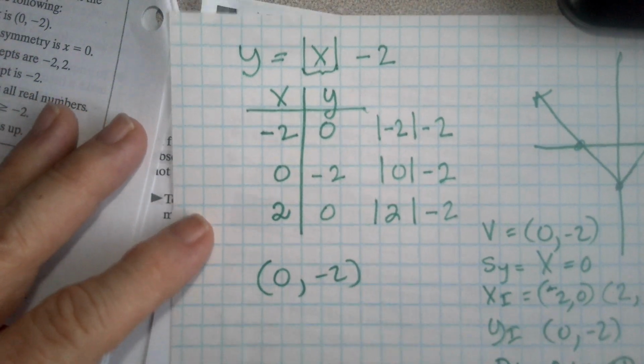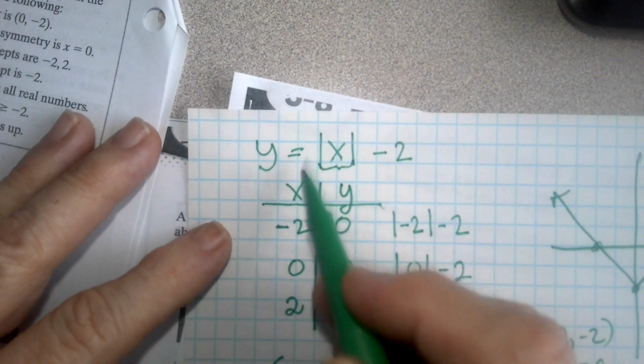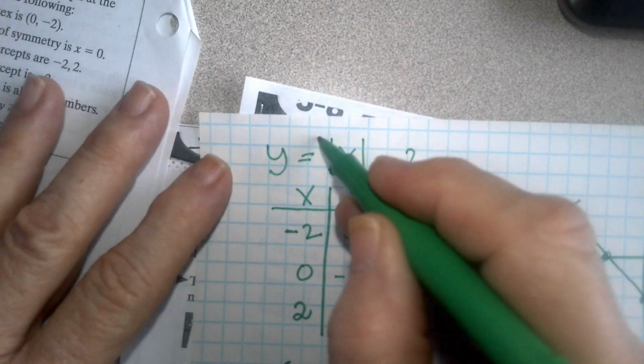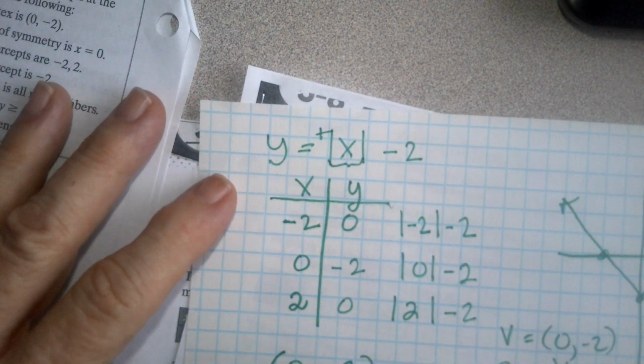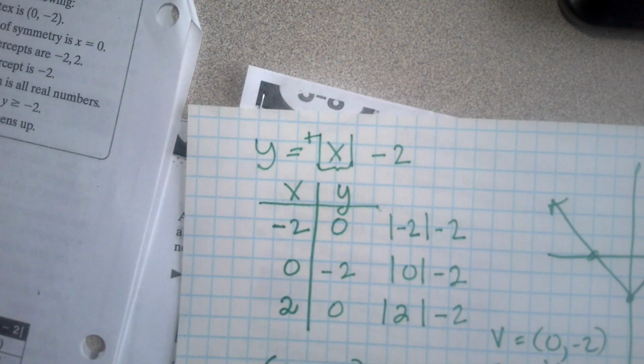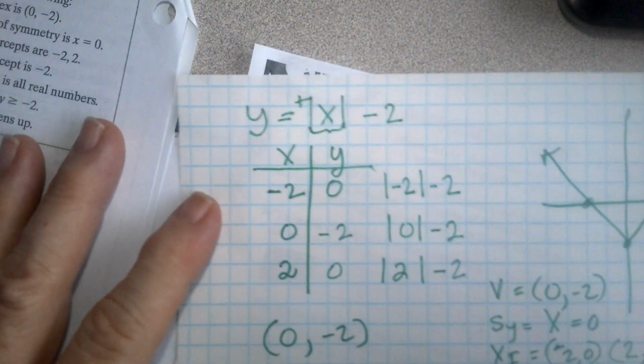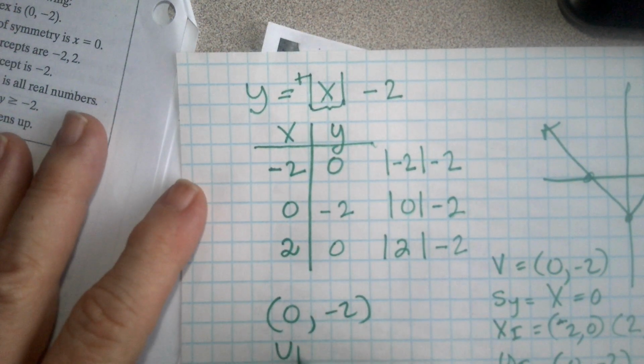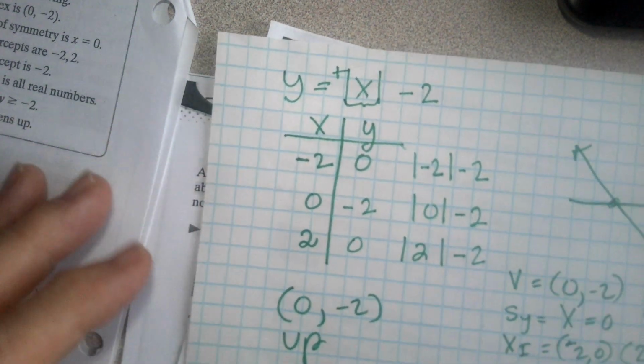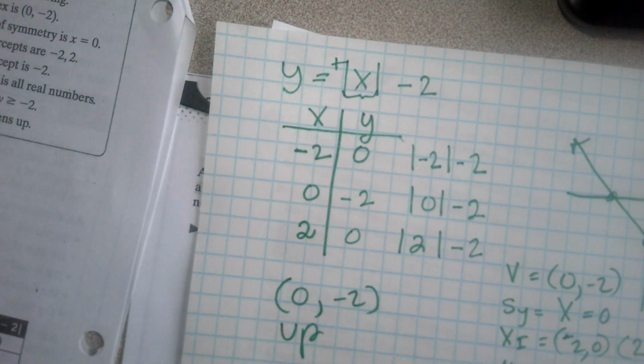That's my vertex. And because this is a positive absolute value, is the opening going to go up or go down? It's going to go up. So this tells me a lot of things. And then the y-intercepts, I would probably just have to graph it. Would I have to graph it? What were my intercepts?